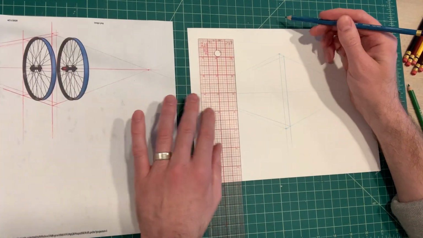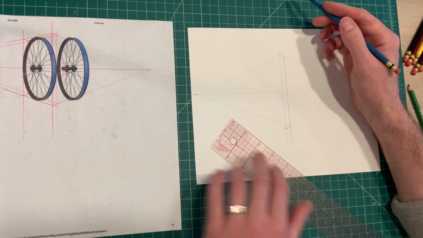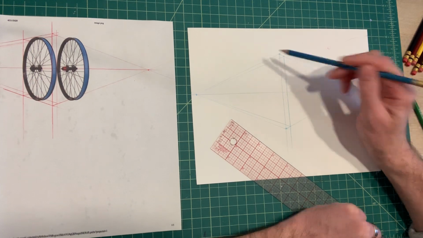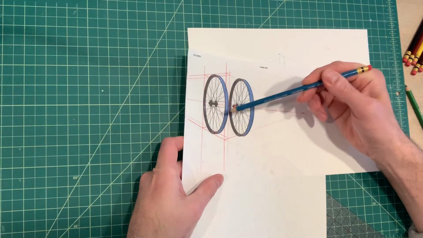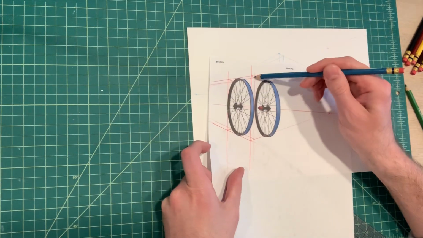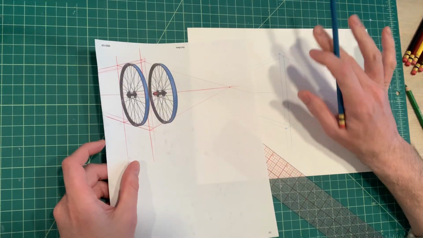And wherever I want to end this tire. Now again, remember, this is where things get tricky. A perfect circle comes from a square. This is a perfect circle, otherwise it wouldn't rotate perfectly. And it comes from a square, but a square going back in perspective, mathematically you can do it.